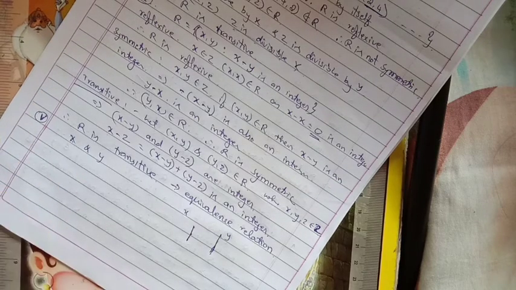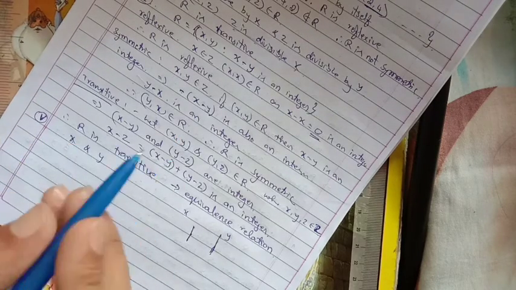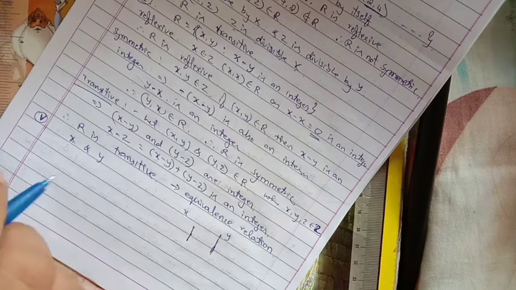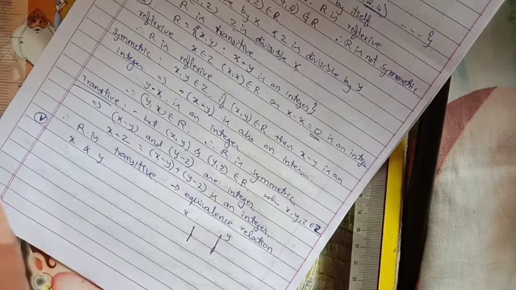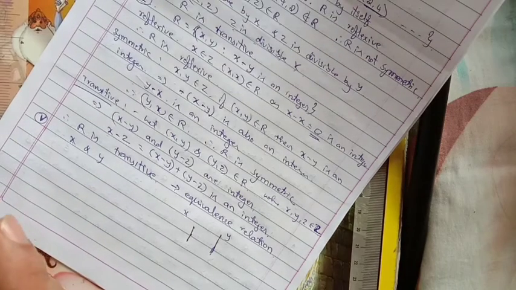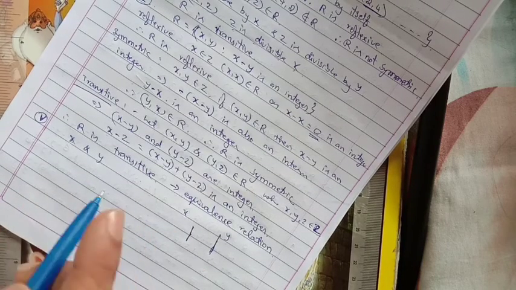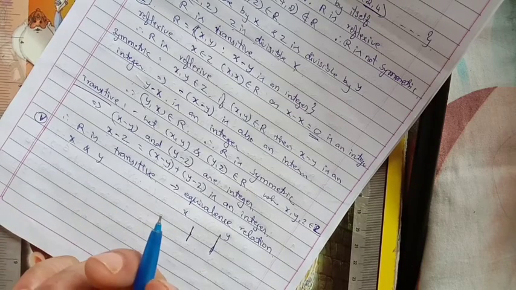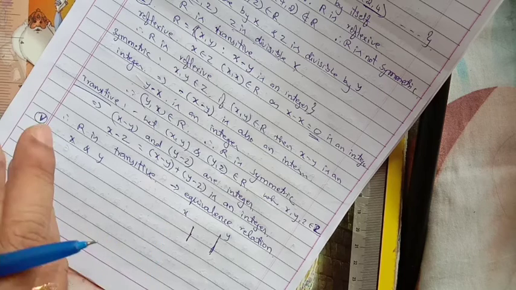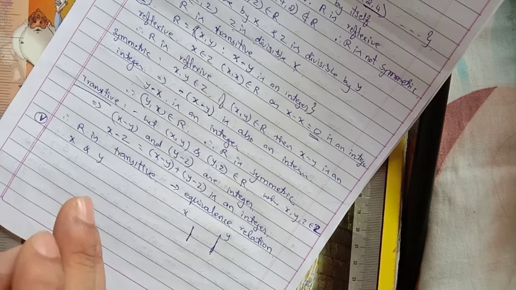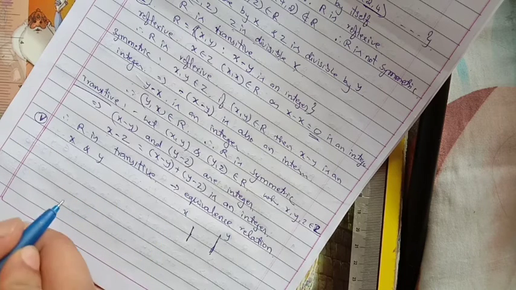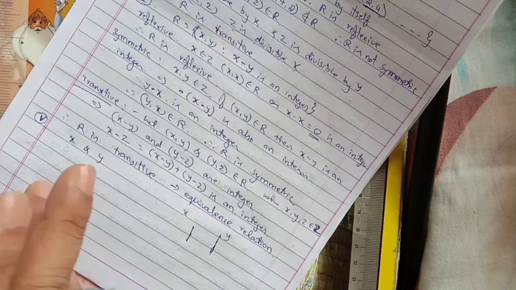Does x comma z belong to R or not? It's 14 centimeter, not 7 centimeter. So R is not transitive. Therefore, the conclusion is hence R is neither reflexive nor symmetric nor transitive.